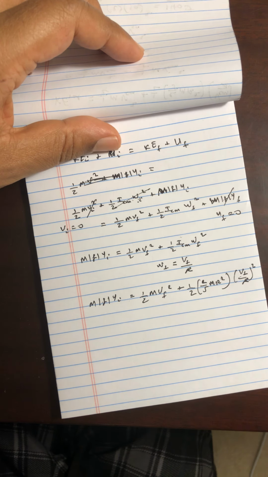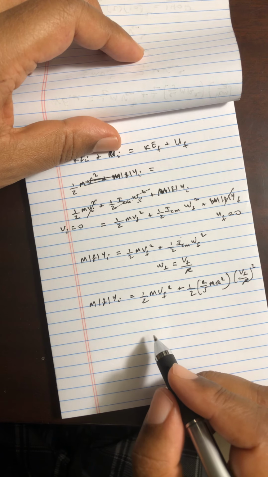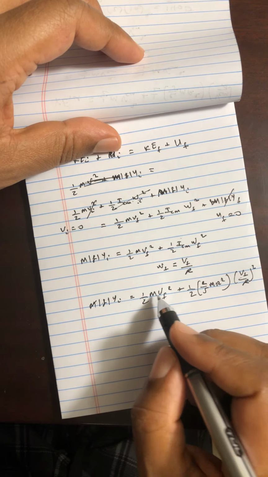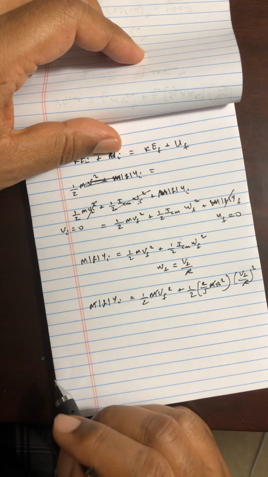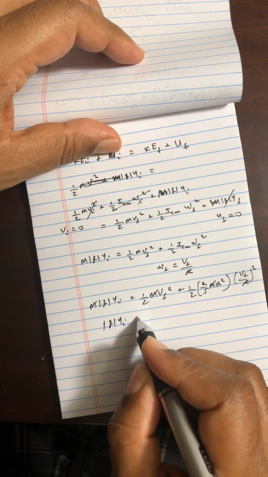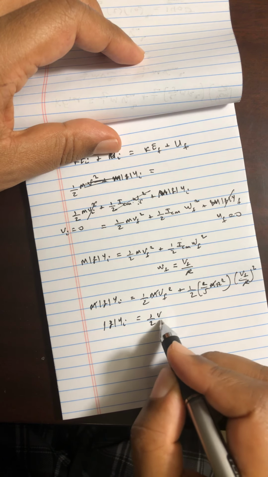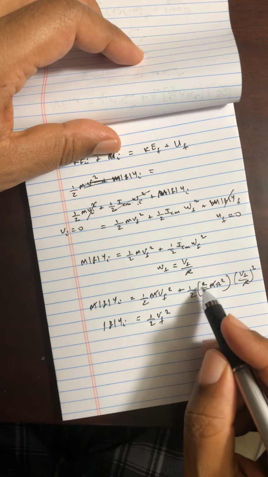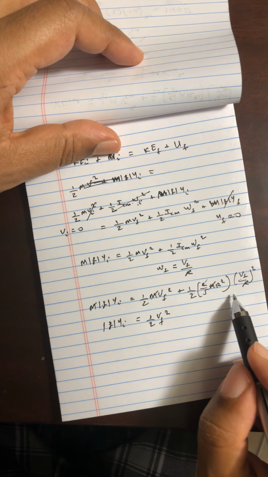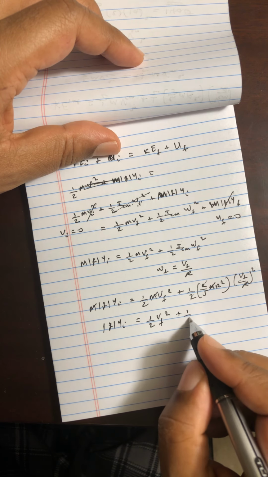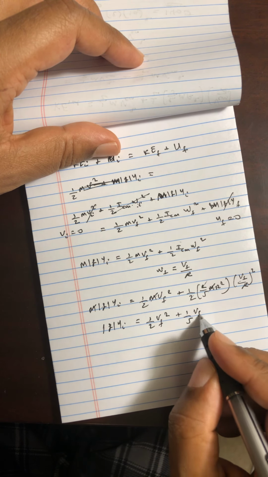Let's simplify. First of all, the mass goes away. So you've got g y_i equals half v final squared, and then this 2 goes with this 2, this r squared goes with this r squared, so we get plus 1/5 v_f squared.